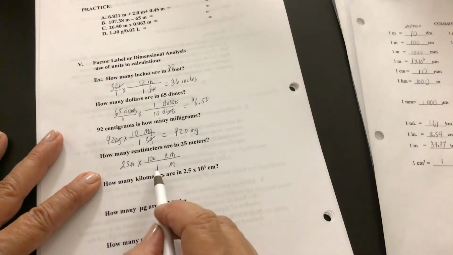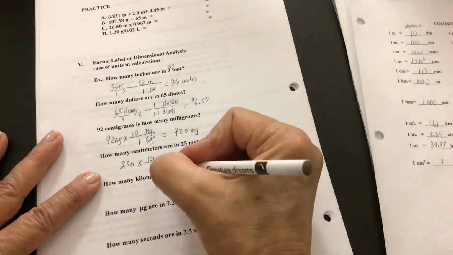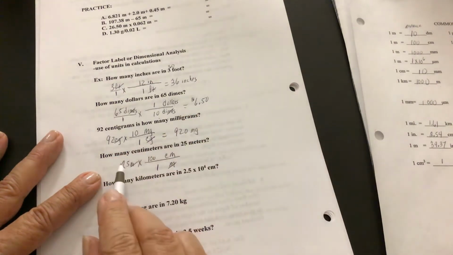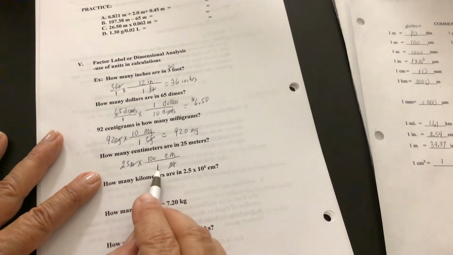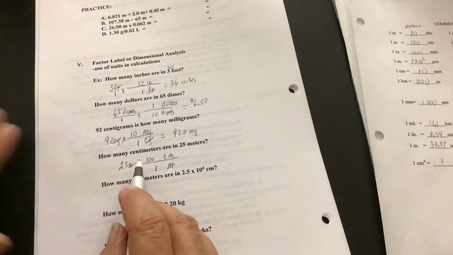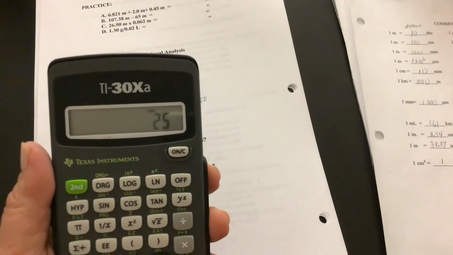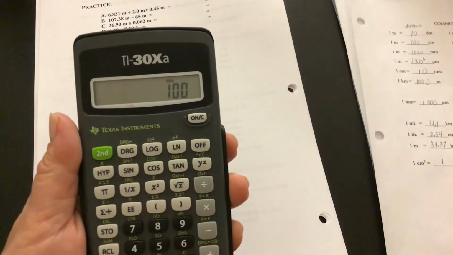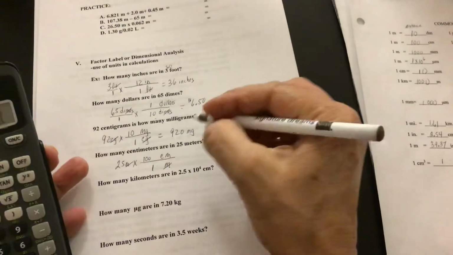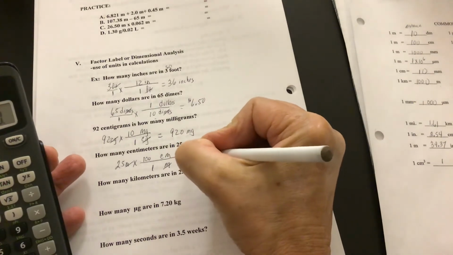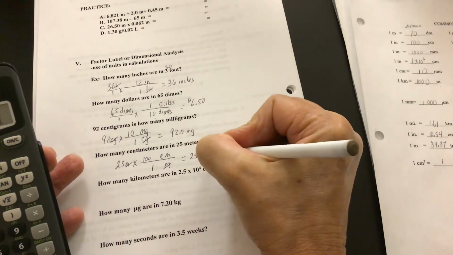Okay, so your conversion tells you what number goes where. Meters will cancel. You're going to multiply across the top, divide by what's on the bottom. So 25 times 100 would be 2,500, but let's just punch it in. 25 times 100 equals 2,500 centimeters.